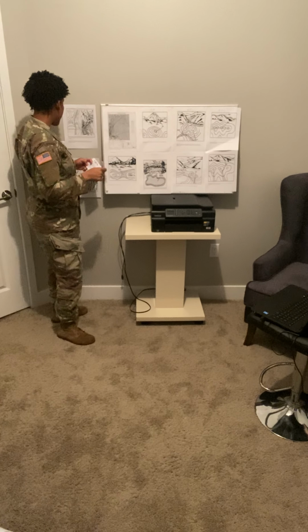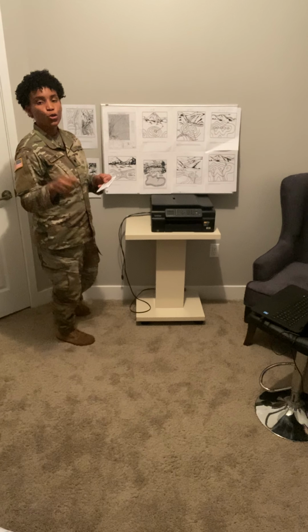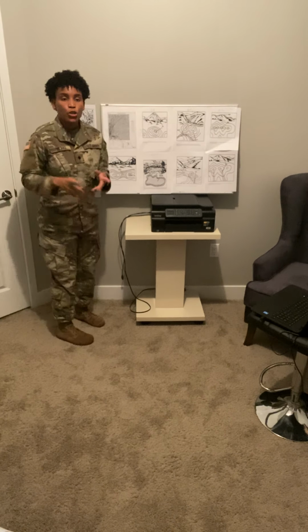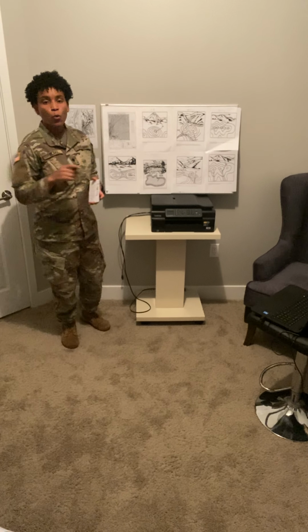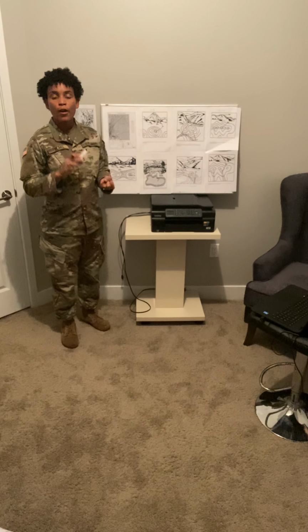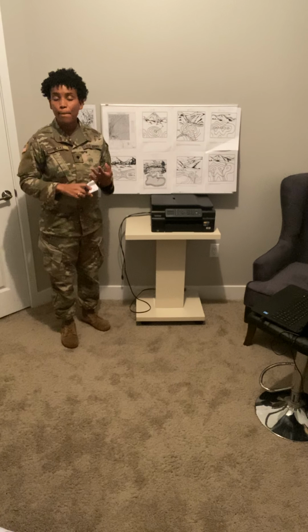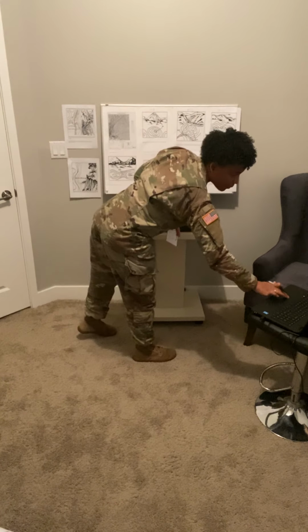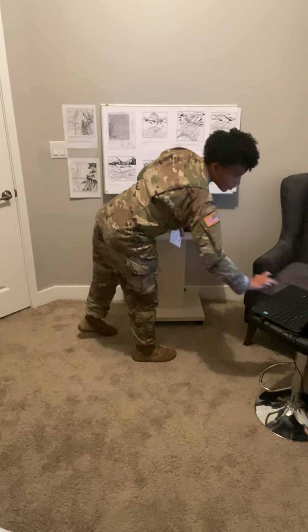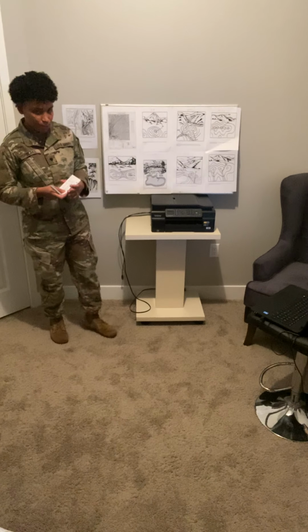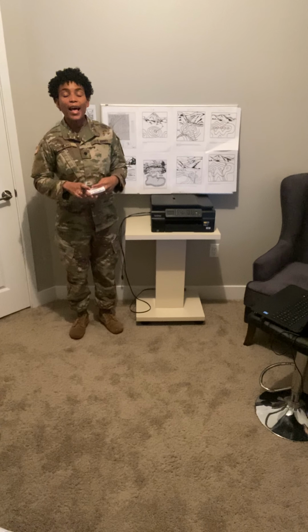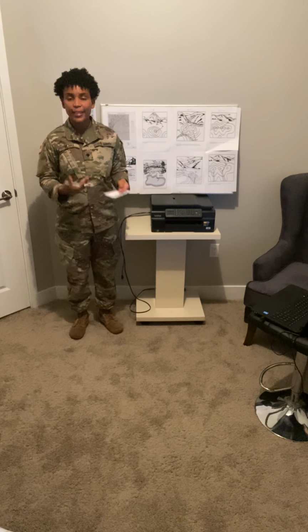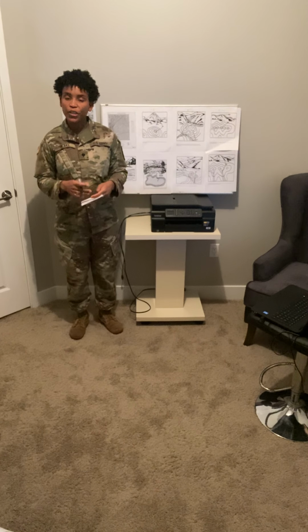So that's how you'll be able to depict between those 2 supplementary features. So at this time, now that we went over how to identify the 5 major, 3 minor, and 2 supplementary terrain features on a military map, I'm going to have you guys practice finding those terrain features.